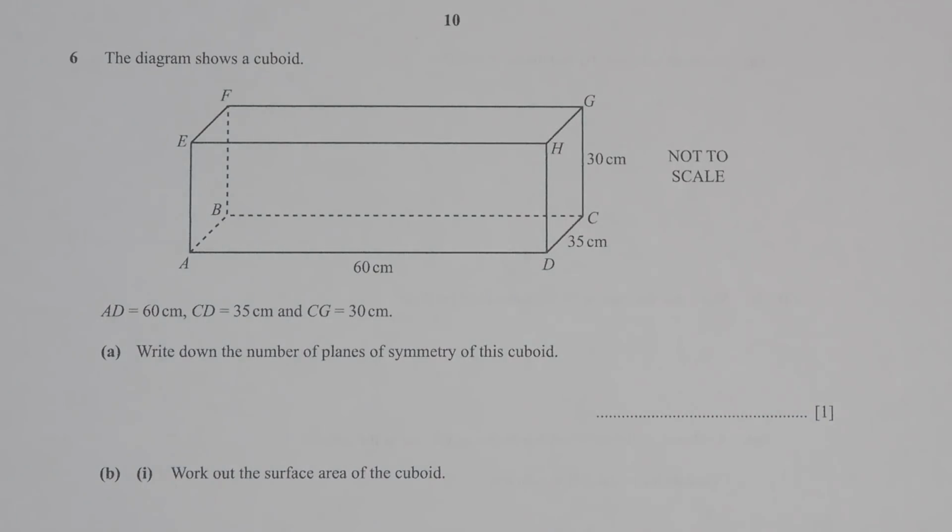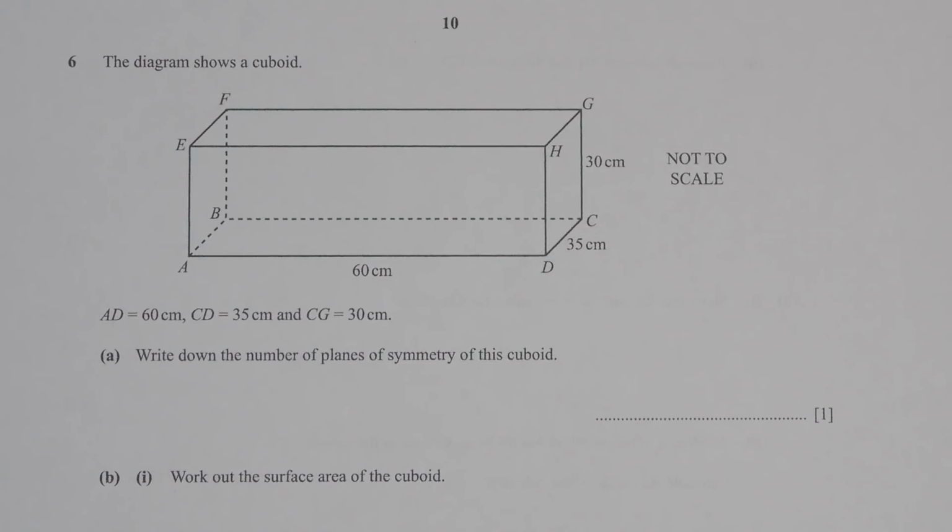So for question 6, first thing is the planes of symmetry. For a cuboid, there are only 3 planes of symmetry.